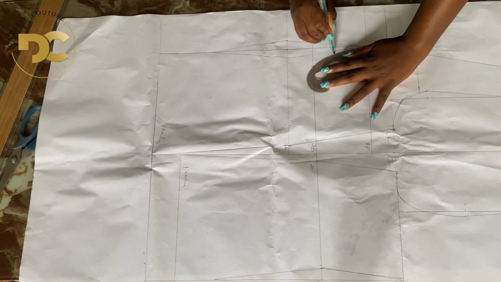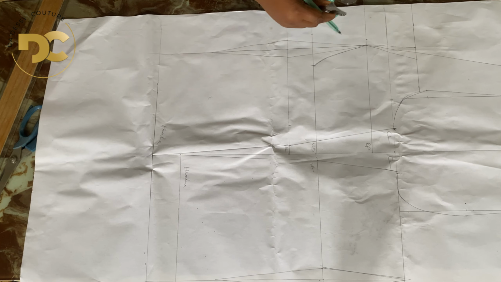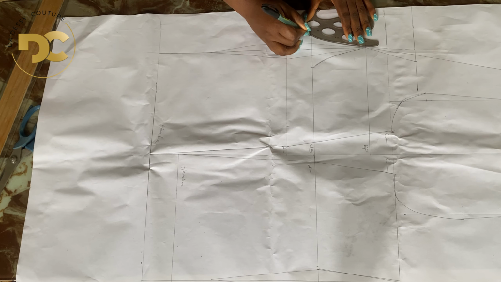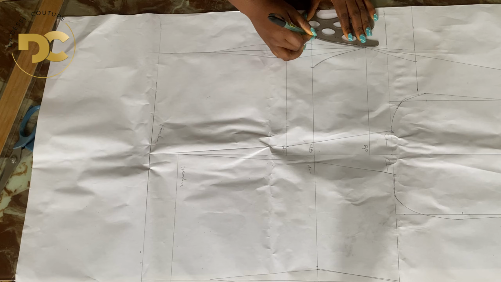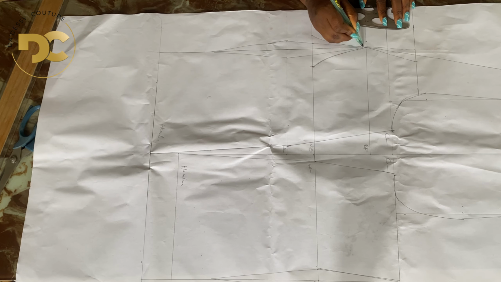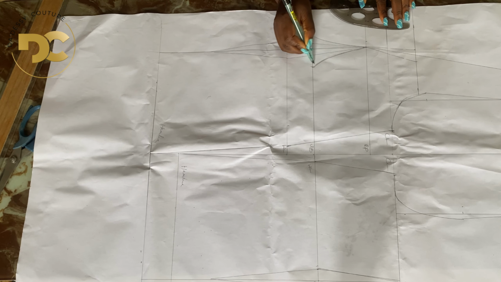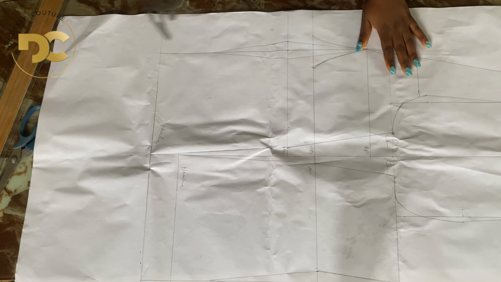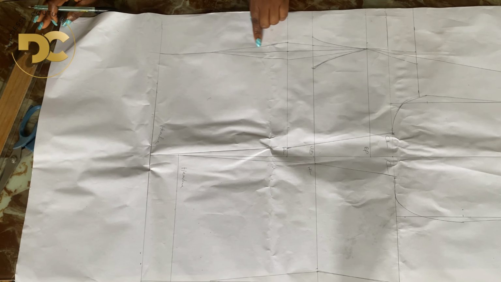Now the next thing is you're going to connect to your bust point. I told you every connection is going to our bust point, so you can see that the shape is coming out. So if you are not satisfied with the shape your French cuff is giving you, you can just use your free hand to shape it so that you're going to be satisfied.